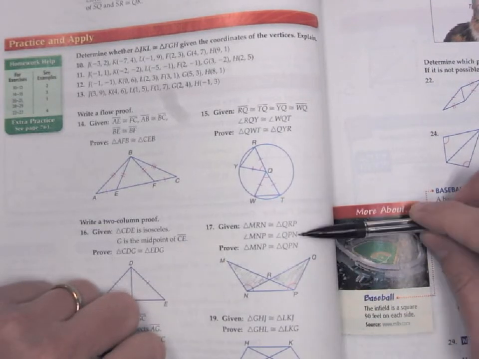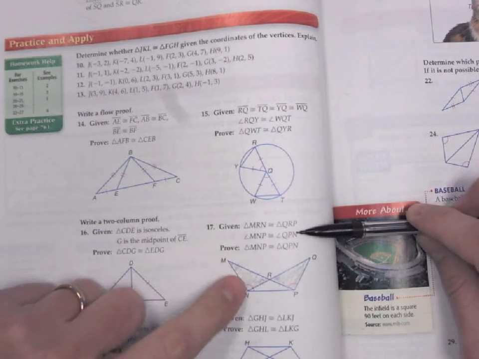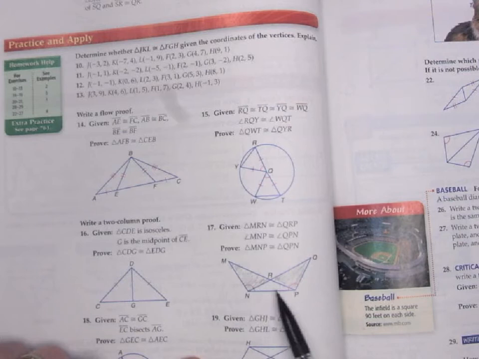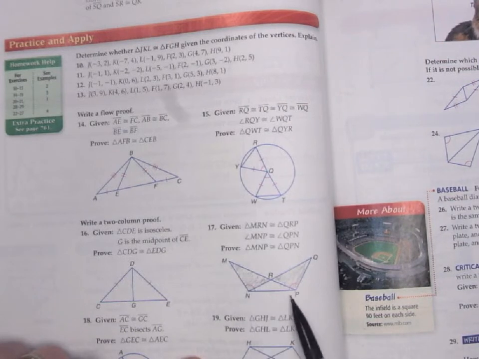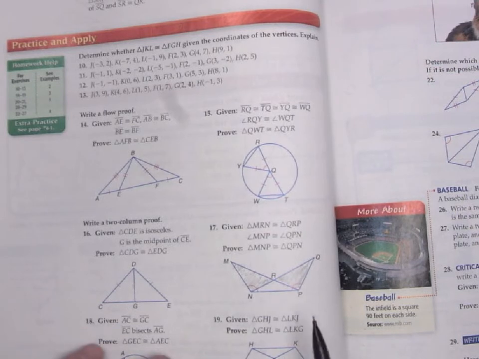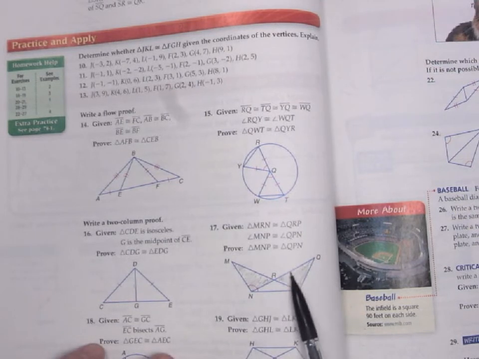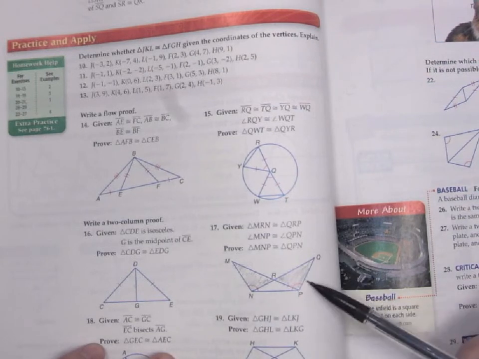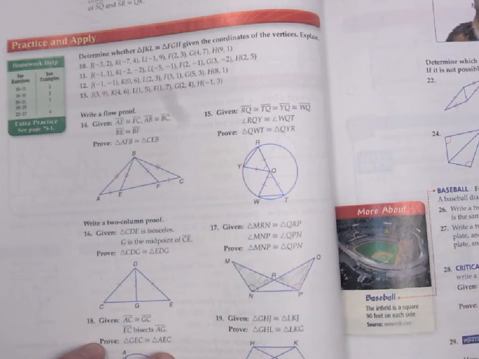Now it also gives you this other angle, MNP, which is actually a little bit bigger than the actual angle in the shaded triangle. It's one of the angles of the bigger triangle here. All right, so a couple things to notice. The bigger triangles here both include this side. They're sharing that side, okay? They also both have these in common, okay? So that's another thing you can do there.